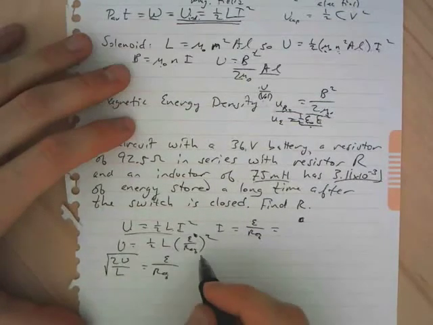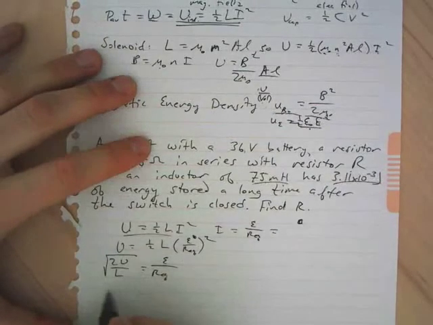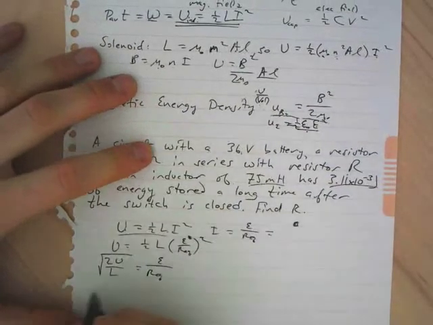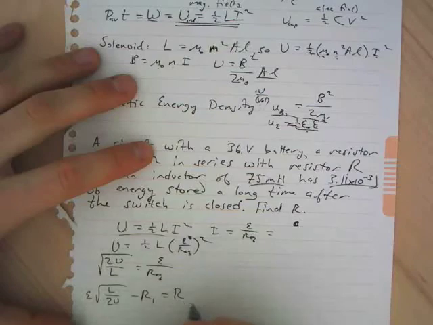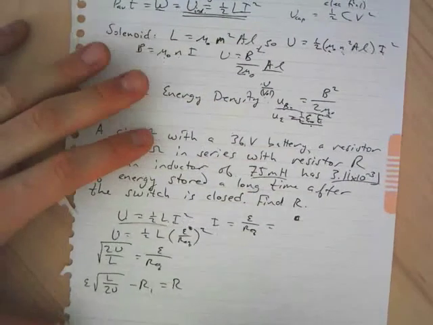We could take a reciprocal, and so you'd have root L over 2U equals R_eq over E, so times E, and then we can subtract off that known resistance because our R_eq would be the unknown resistance plus the known resistance.